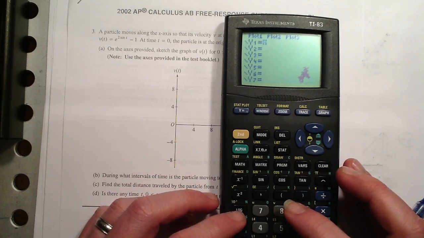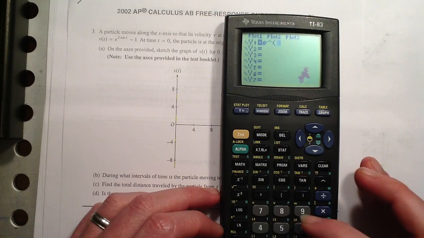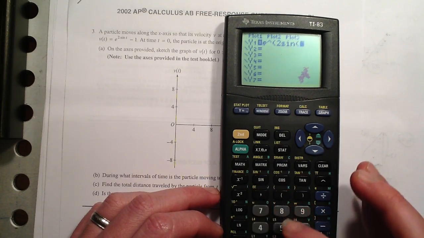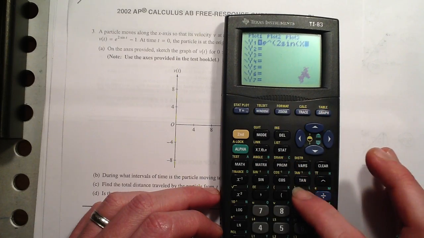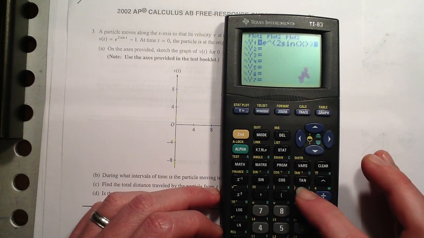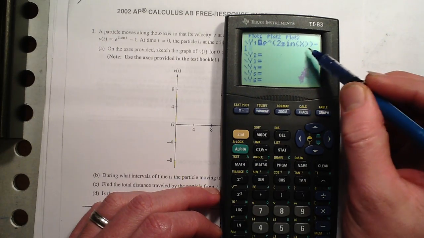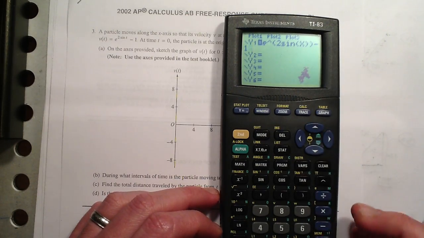So let's see, it'd be e to the 2 sine x minus 1. Careful with the parentheses there, right? You have to close that whole thing.